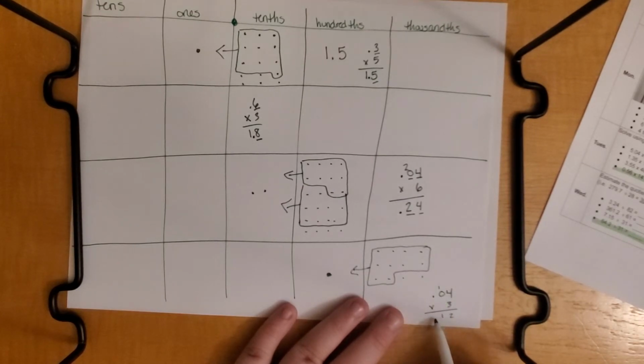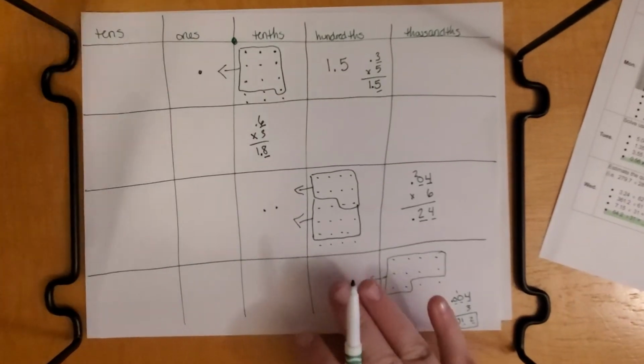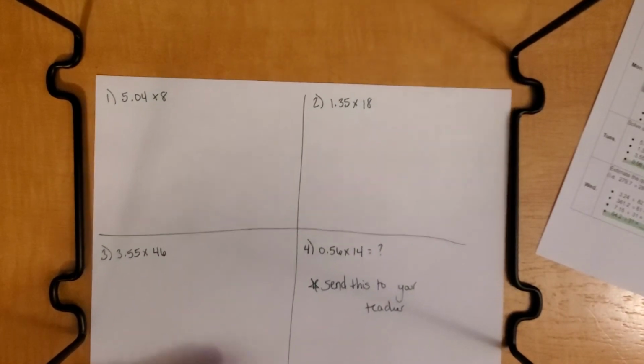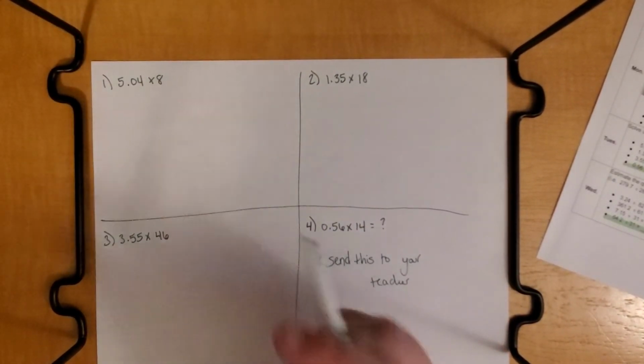That comes out, oops, thousandths. And then I have a 0. And because I had 1, 2, 3 place values in my answer, I need 3 place values in my answer. Okay, so there's a really quick version of that. So let's apply that to an actual math problem, which is what you need to be working on for Tuesday.